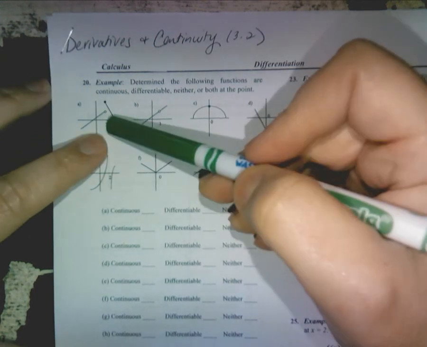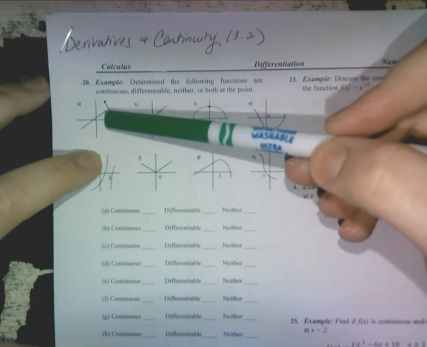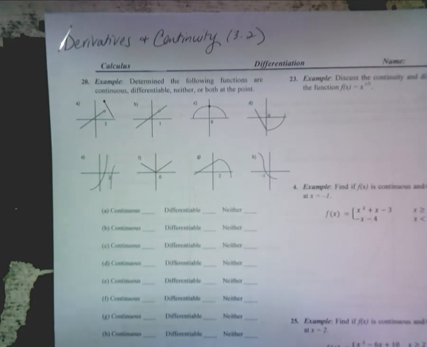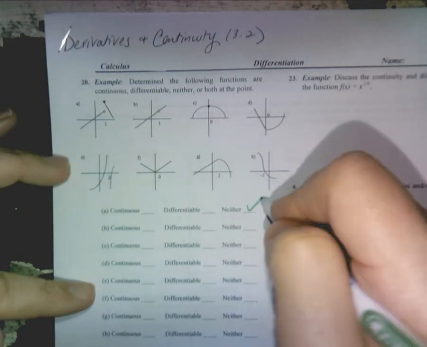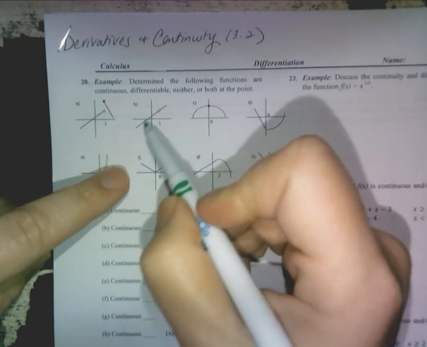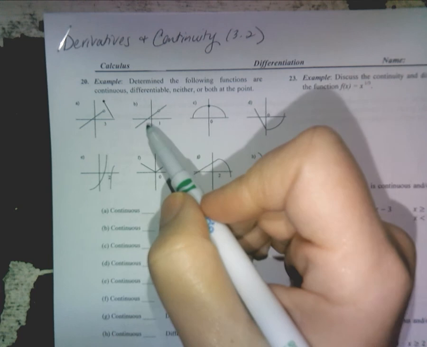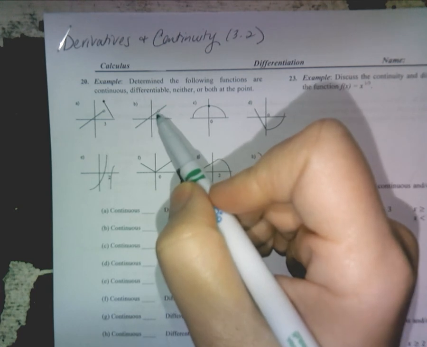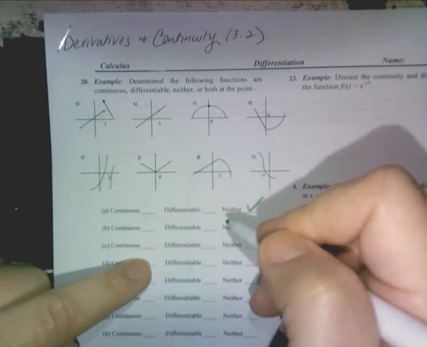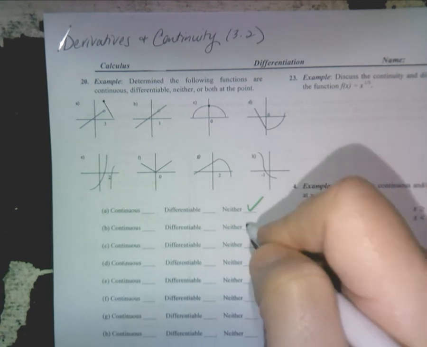Let's start with A. At this point 3, is this function continuous? No. Can you take a derivative then? No. Taking a derivative implies that it's continuous at that point. So neither is the correct answer for A. B, is this function continuous? No, it has a limit. It has the same limit, but it's not continuous. There's an open hole right here. So it is not continuous, which means it's not differentiable, which means neither.